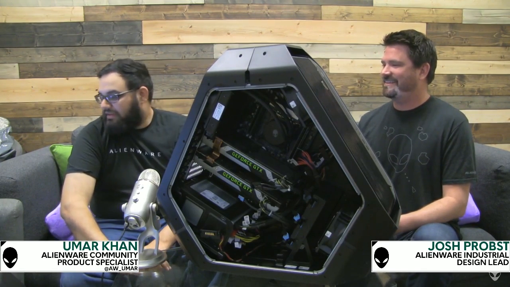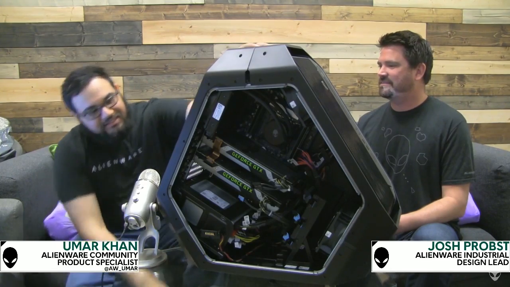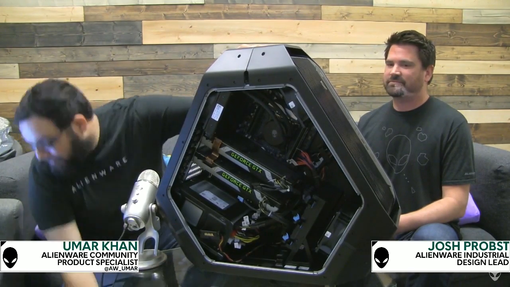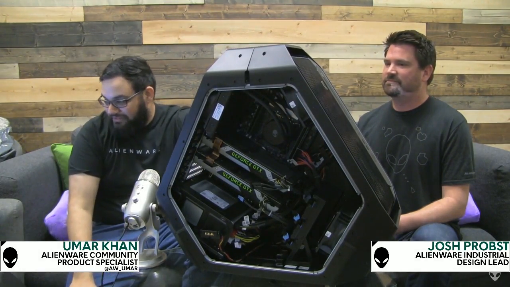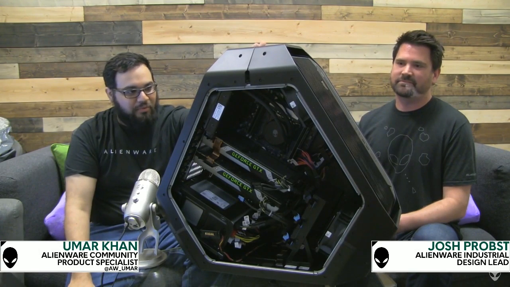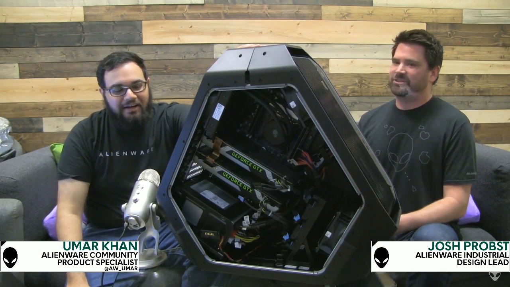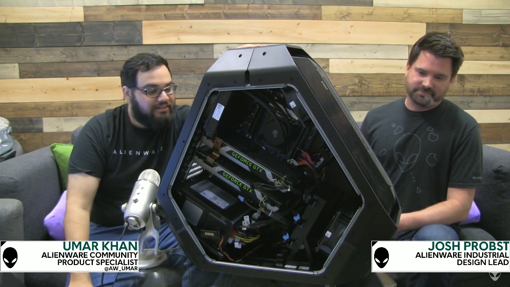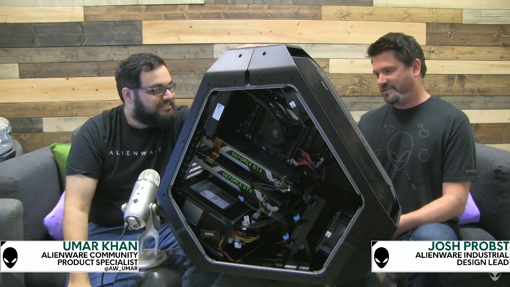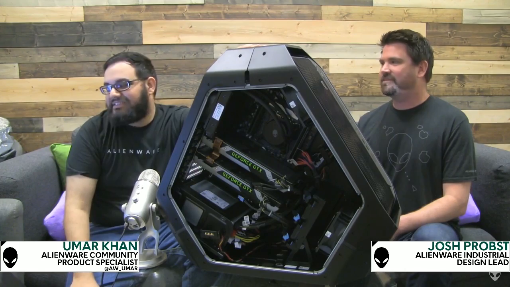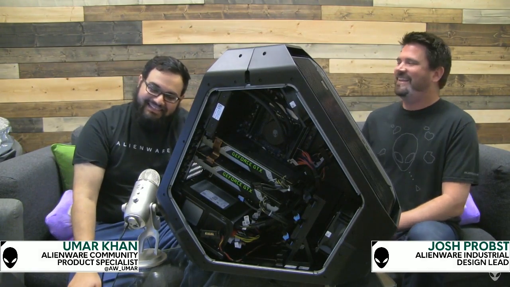What SLI is this? This is a brand new Area 51, by the way. First of all, I've had this for a while. The warranty's clearly gone. I've had this for a year or two now. But you haven't plugged it in? I haven't plugged it in at all. You're making everybody jealous. It's good to be you, Umar. It's good to be me.